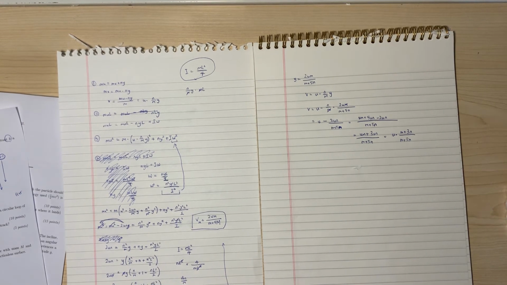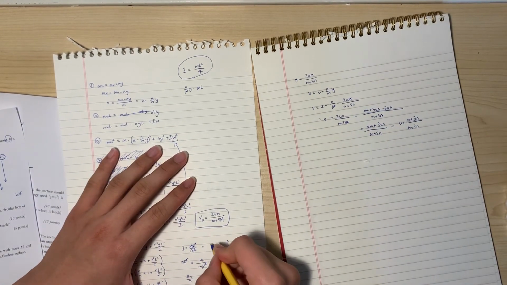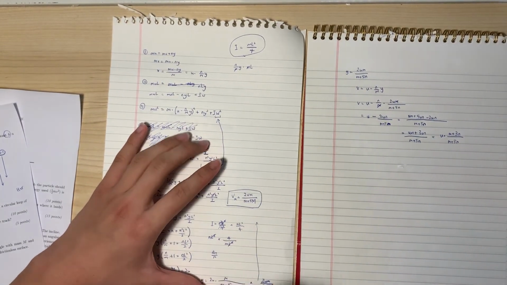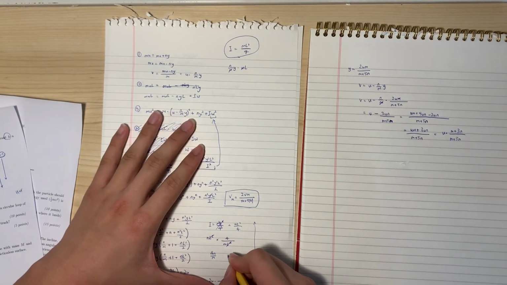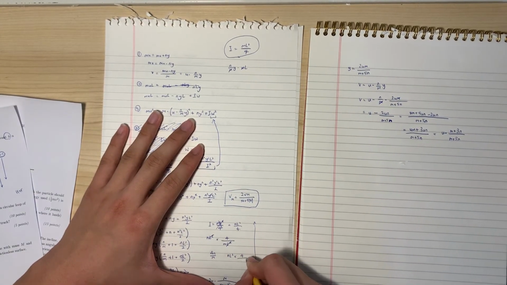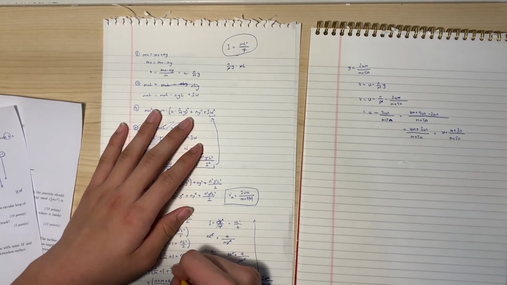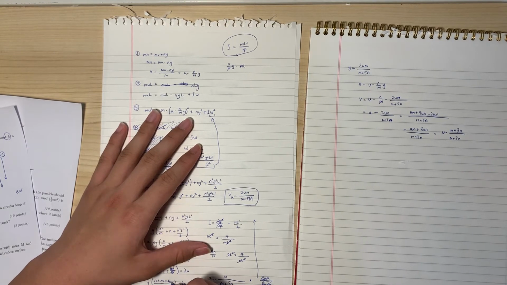Oh wait, I think I made a mistake. It's not ml squared times, it's going to be nl squared over 4. And so that will mean it's nl squared times 4 over nl squared, so they all disappear and we only get plus 4 here. And so we get m over n plus m plus 4m.